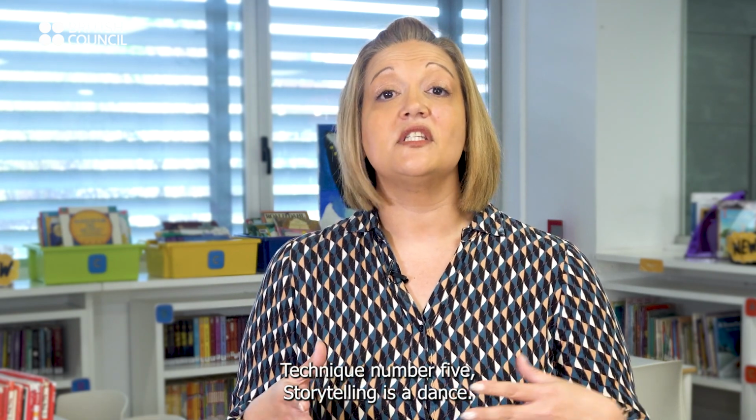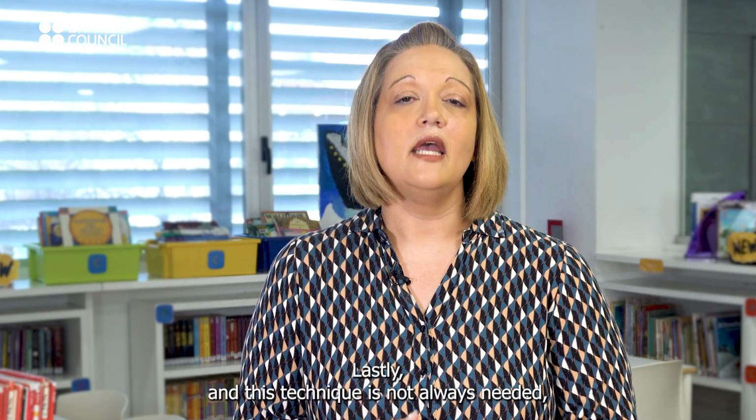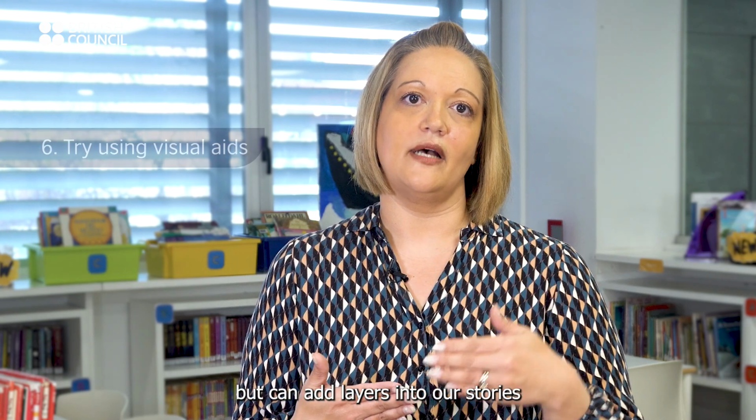Technique number 5. Storytelling is a dance. We sway between slow and fast, holding our audience captive. Suspense is the heartbeat of every tale. The treasure map led them deeper into the dark cave. What would they find?